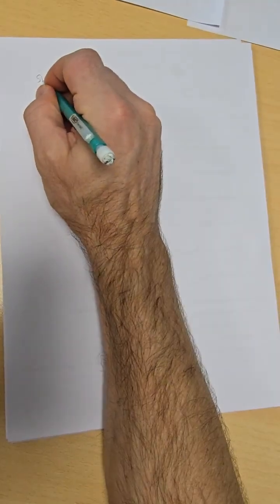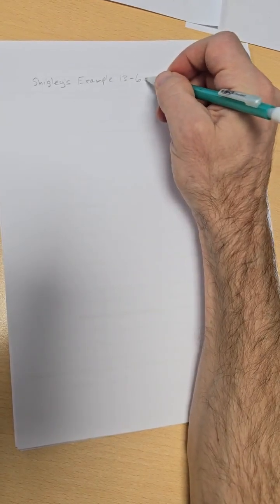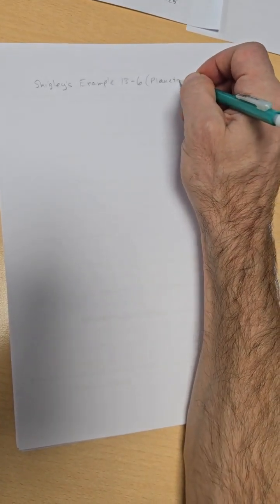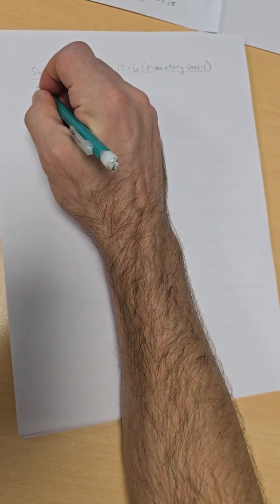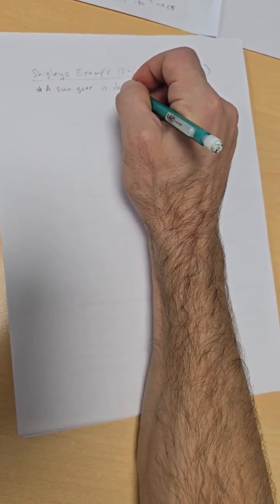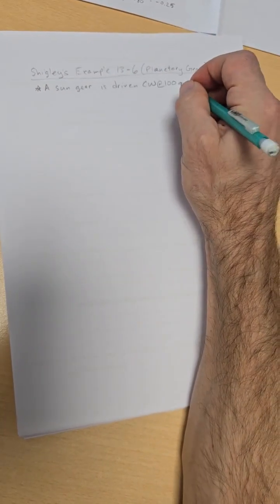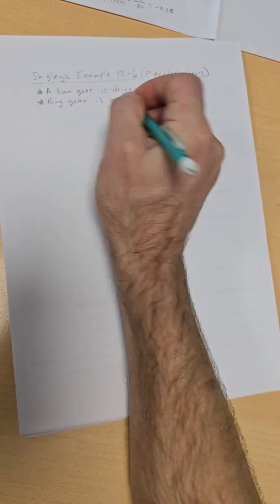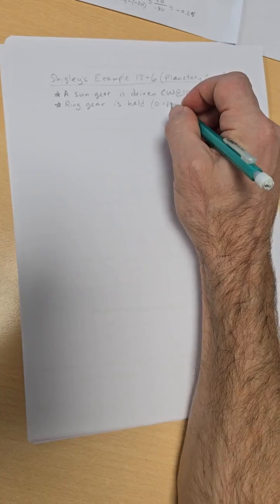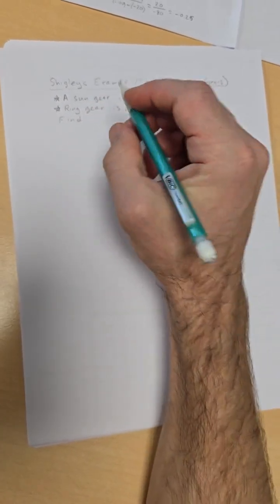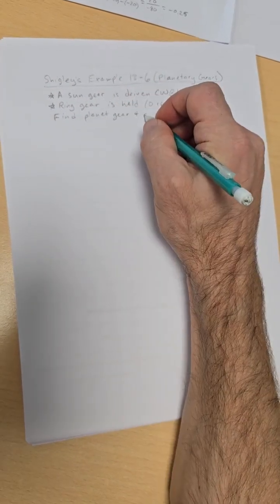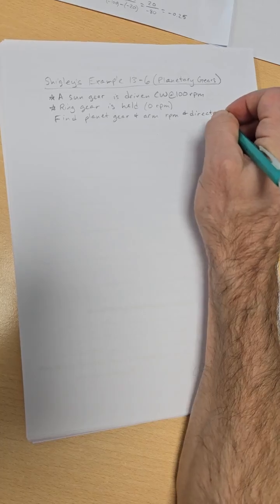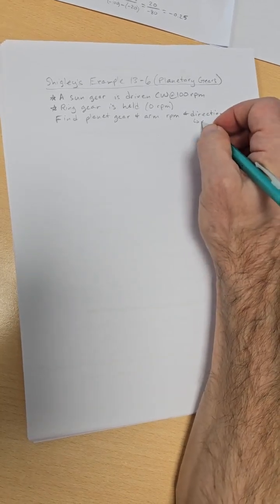In Shigley's example 13-6, we're focused on planetary gears, and we're told that a sun gear is driven clockwise at 100 RPM. The ring gear is held stationary, 0 RPM. We're told to find the planet gear and arm RPM and direction. When they say direction, they mean clockwise or counterclockwise.